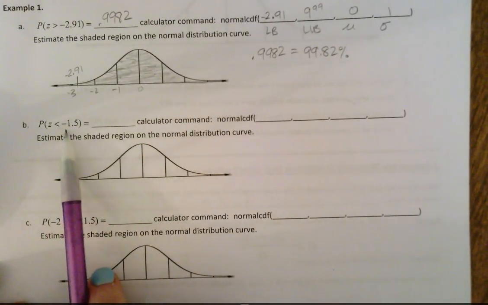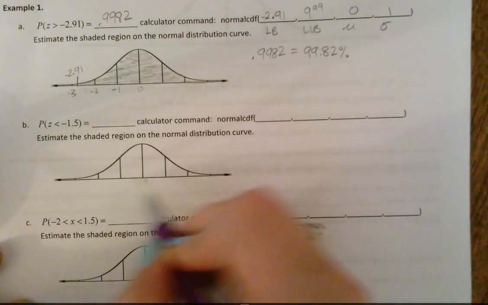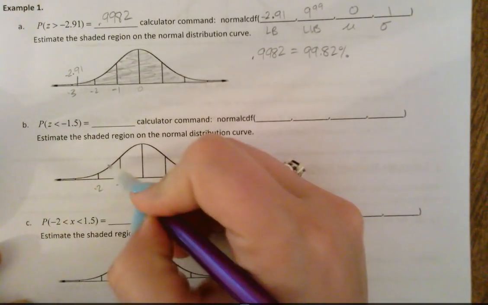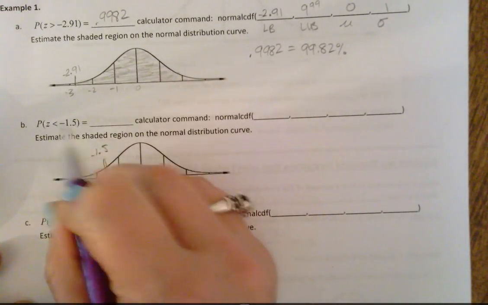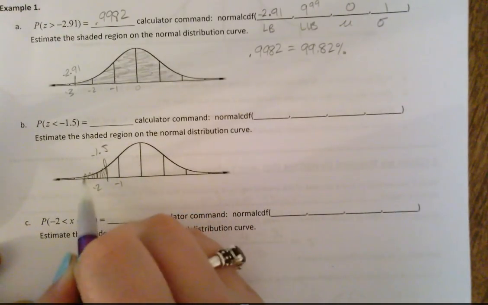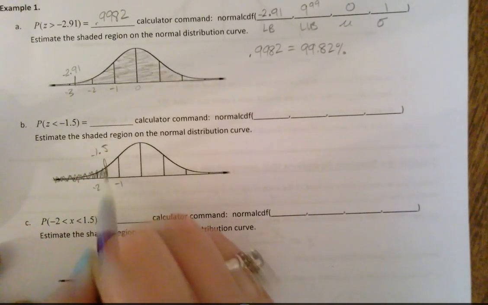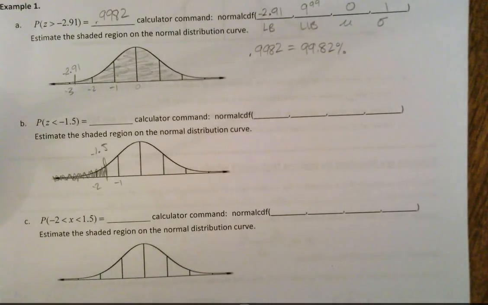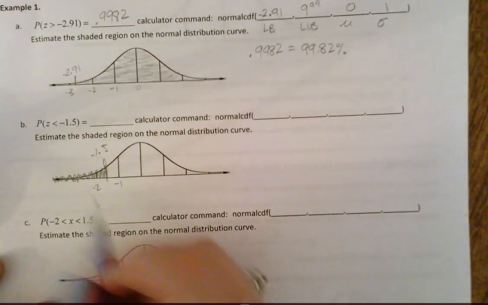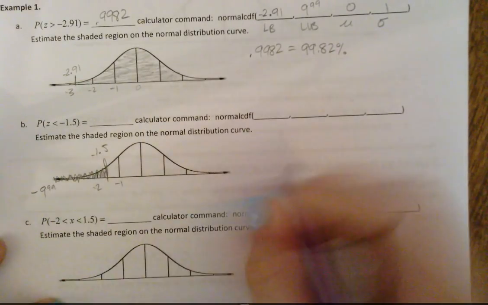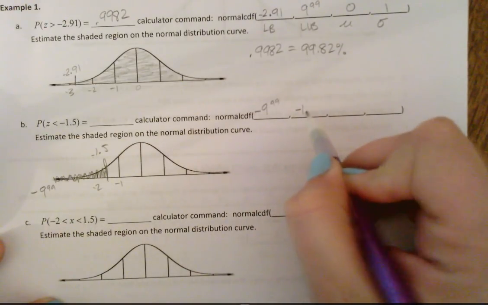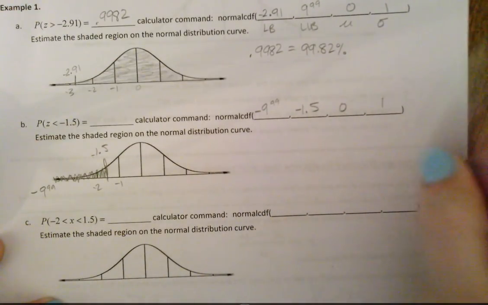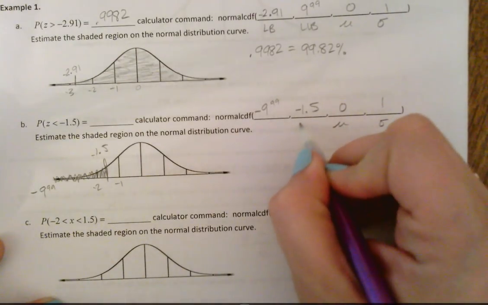All right, let's do another one. This time, the probability of having a z-score less than -1.5. Here's -1, here's -2, so -1.5 is going to be right here in the middle. This time we're less than, so we're looking at all of this. So this time my probability should be a bit smaller. We're going down to negative infinity, so my lower boundary is -9 to the 99. Upper boundary is -1.5. Keep our mean 0. Keep our standard deviation 1.